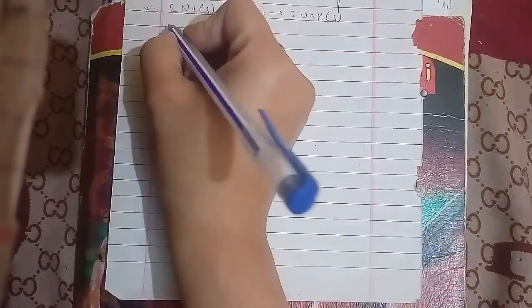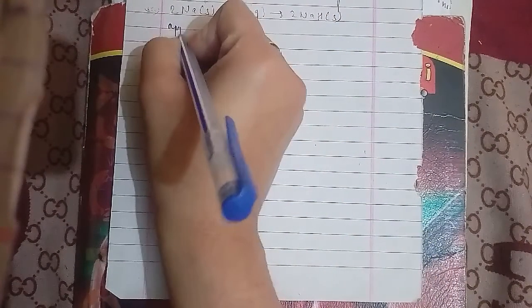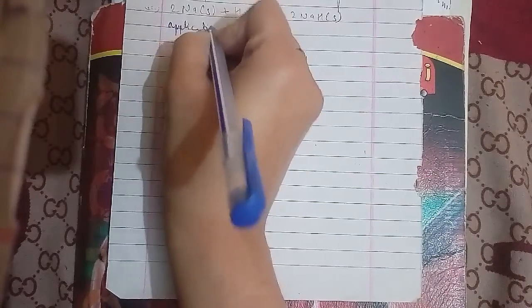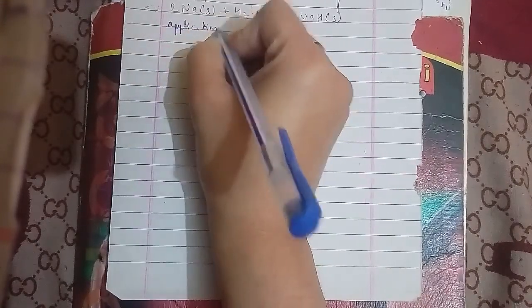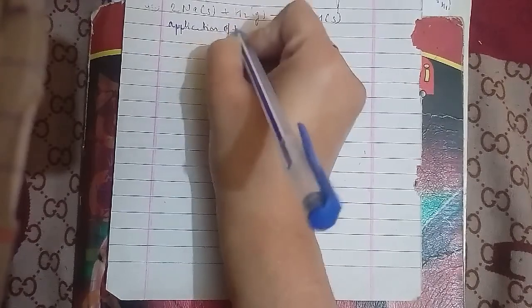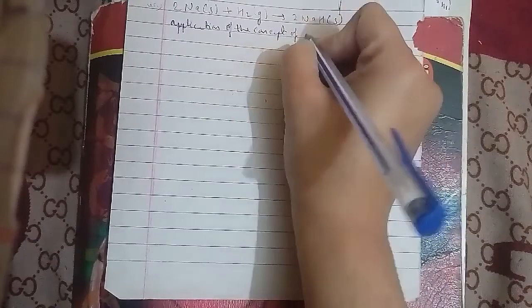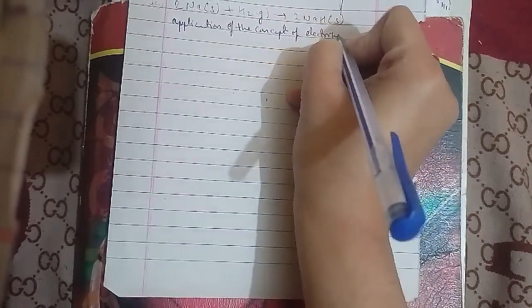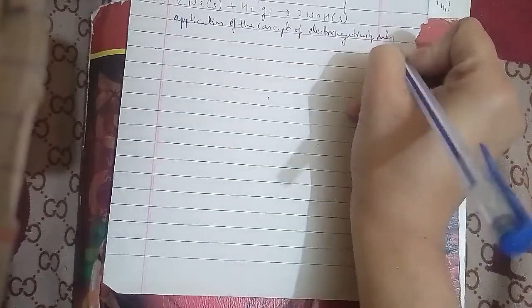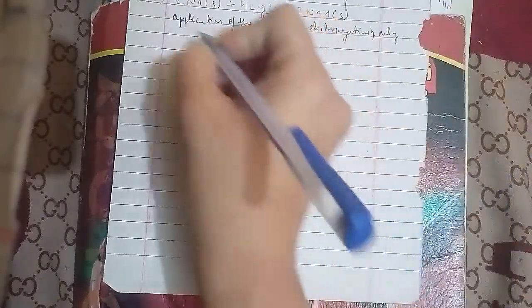Application of the concept of electronegativity only, we may infer that sodium is oxidized and hydrogen is reduced. Okay, so that is what we have here.